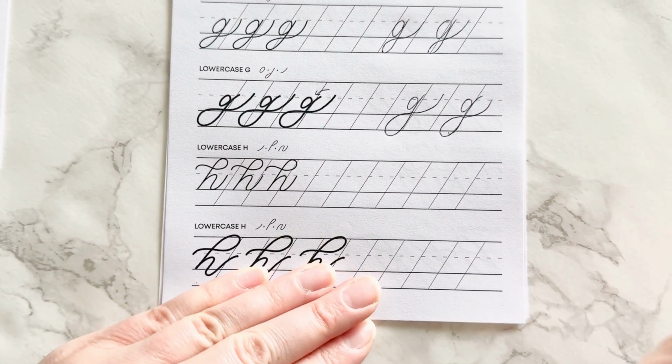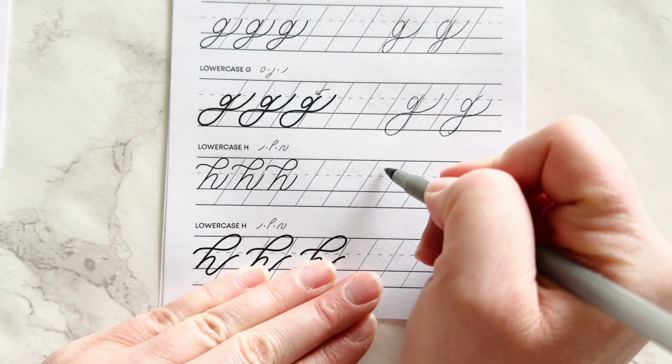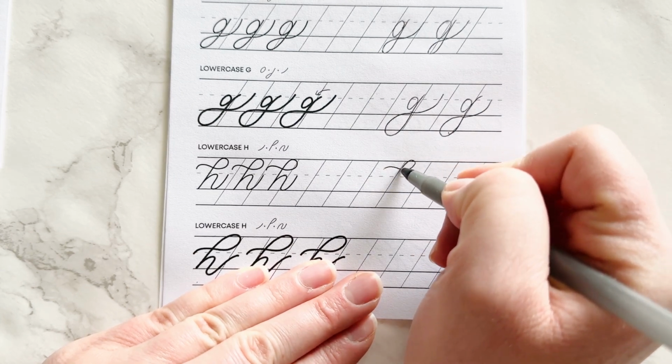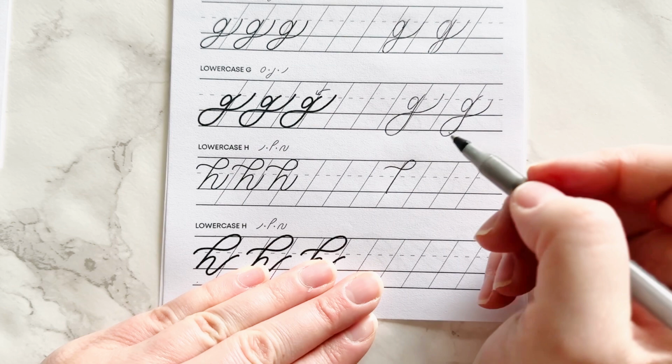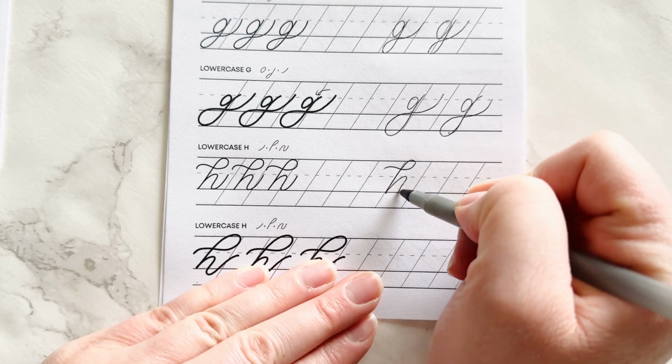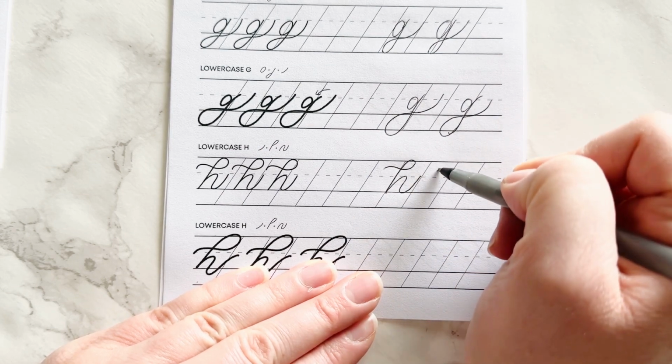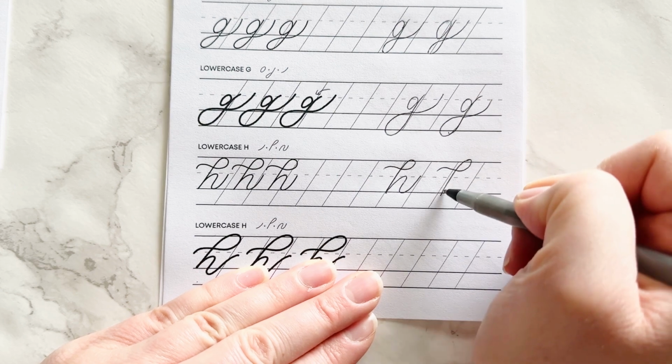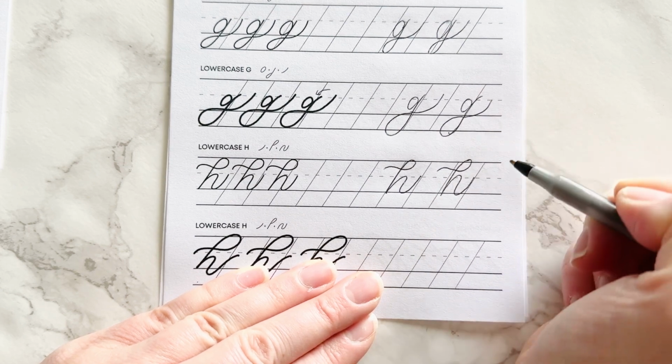Next we've got the H. So this one is going to again have that little entry stroke with an ascending loop, and it'll come down to the baseline, and then we've got a compound curve. So ascending loop with a compound curve.